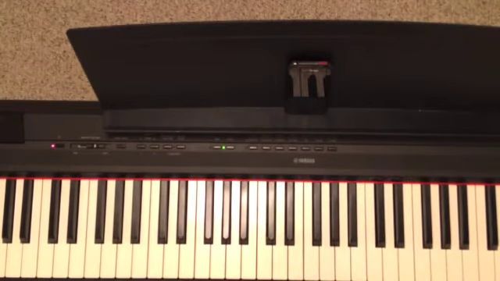Okay, let's try F. 1, 2, 3. See, now we can't, the next note in the F is B flat. We can't get the thumb up there, so F doesn't work. So far we have C, D, and E use the same fingering.